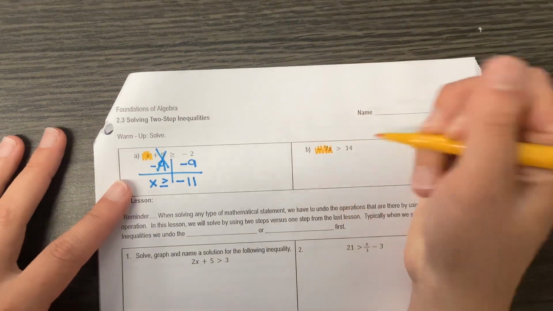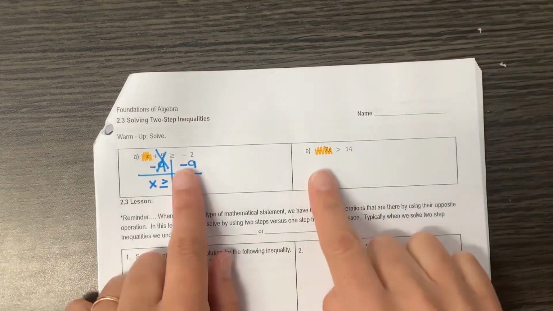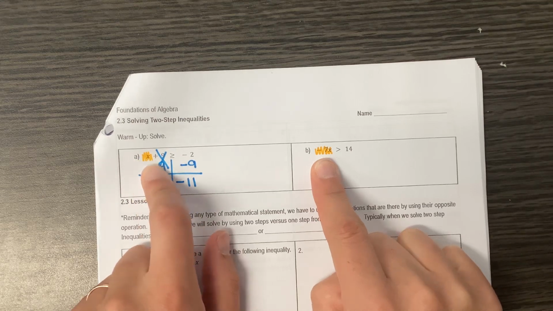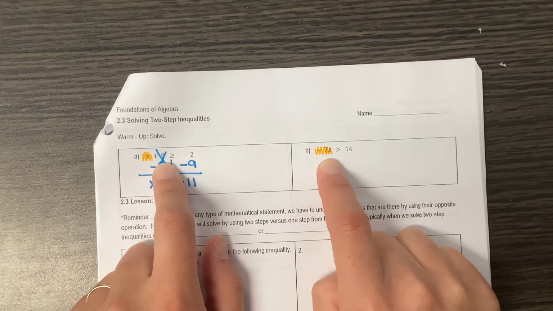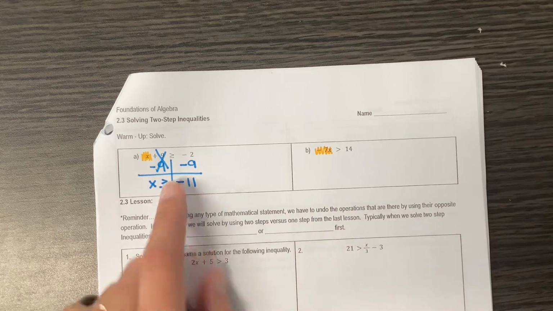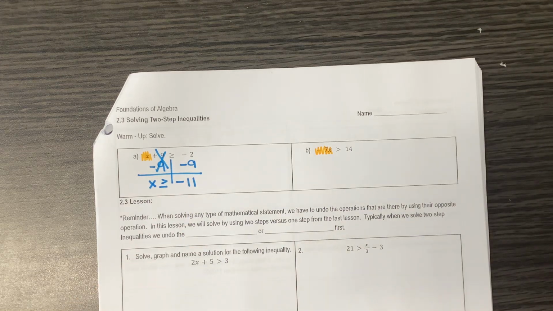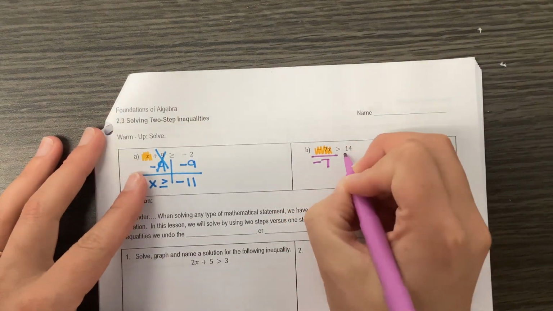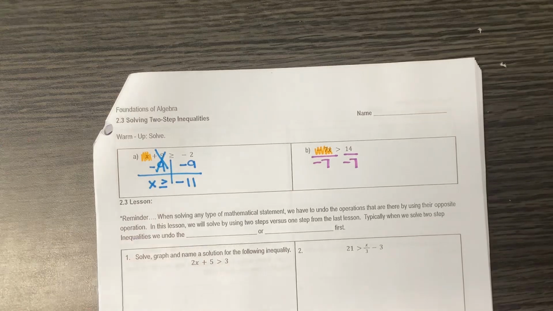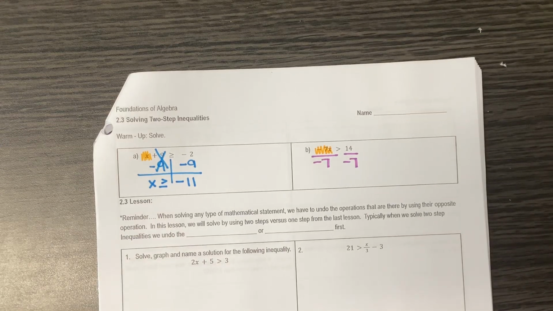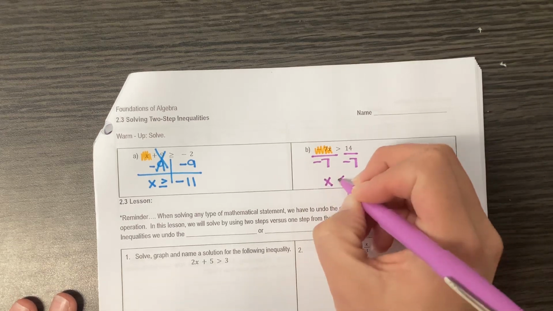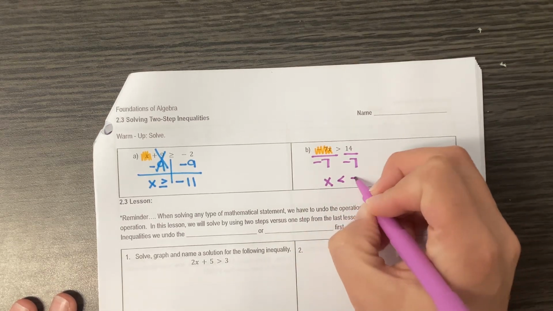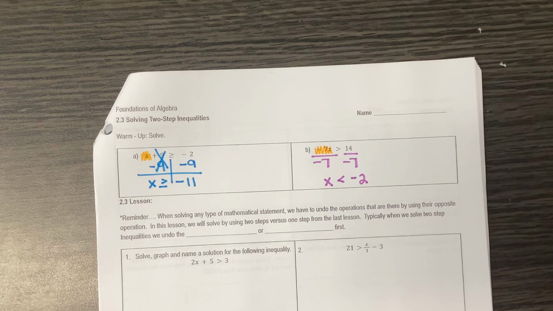My next one has something directly attached, so we can see the difference between my x plus 9 and this -7x. When they're directly attached, they're multiplying. So opposite of multiplying is dividing. When we multiply or divide, there's that catch, there's that rule. If the number with your x is a negative, you have to flip your inequality sign to make it true. So I have x, I have to flip it to a less than, and I get a -2 as my answer this time.